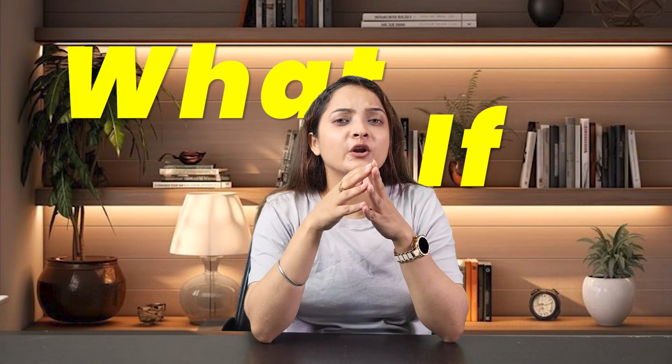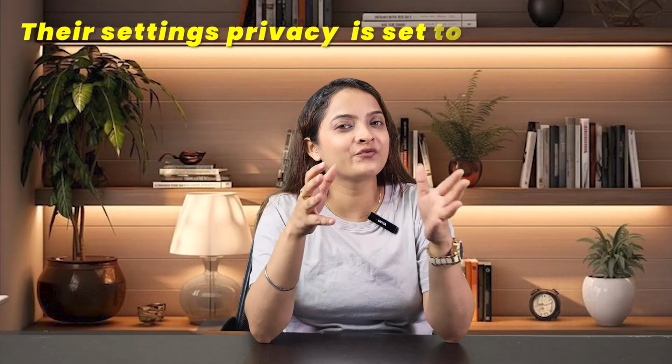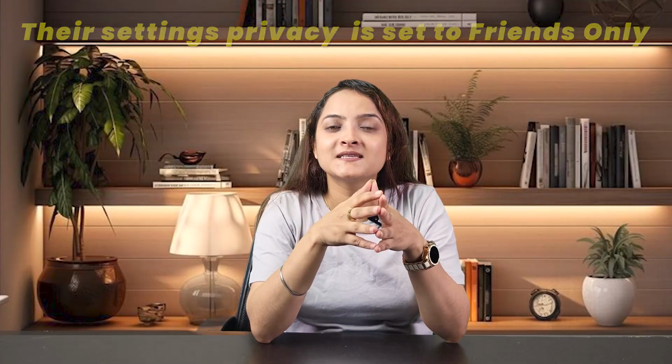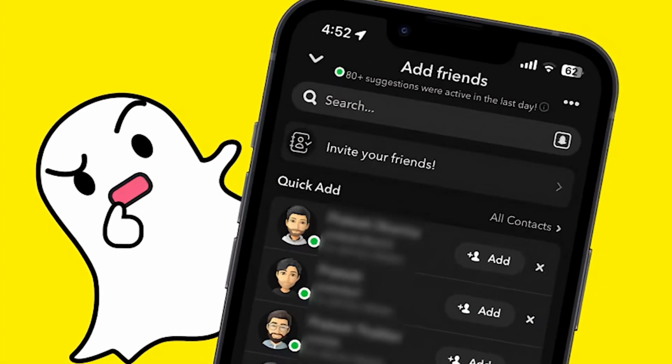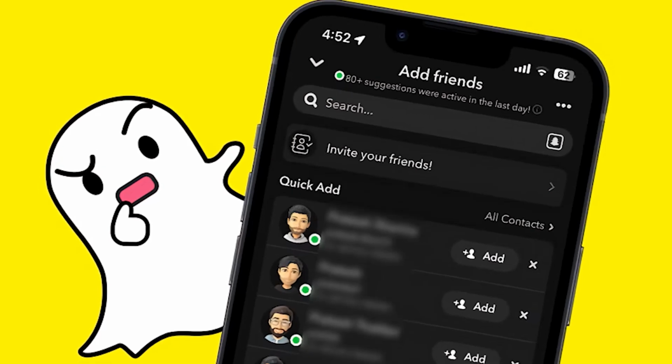But what if you are not able to see these options? That clearly means that their privacy setting is set to friends only, and you can send a snap or message to them only if they add you back as a friend. In this case, you need to tap on add friend and wait until they add you back. After that, you will see the option send snap or chat in the options below.